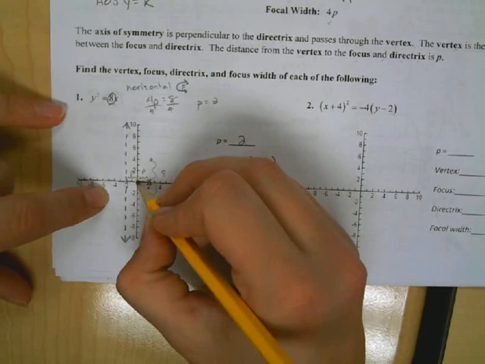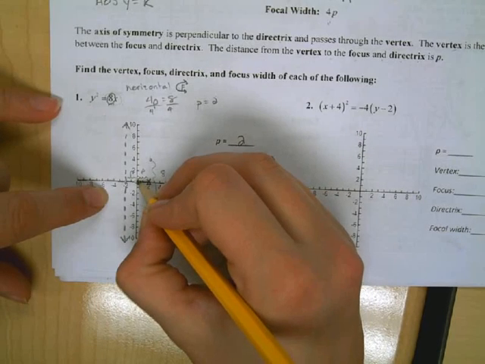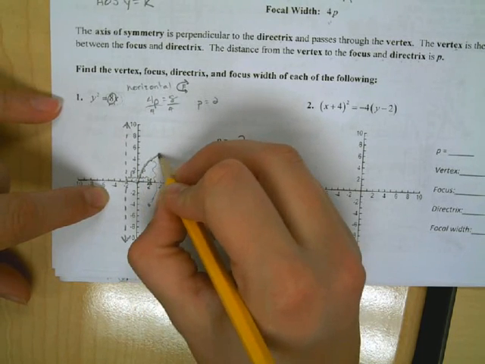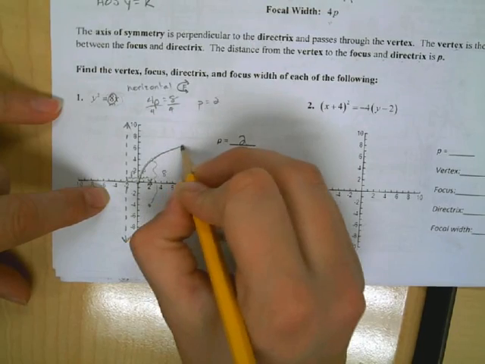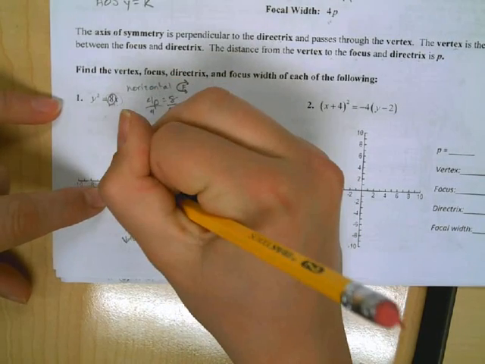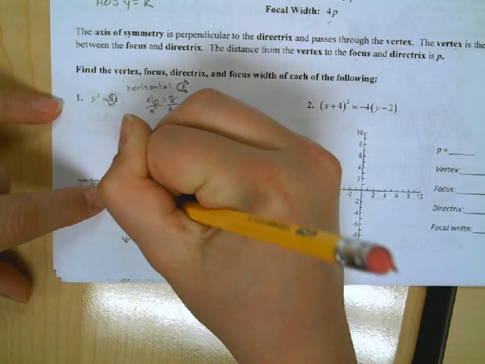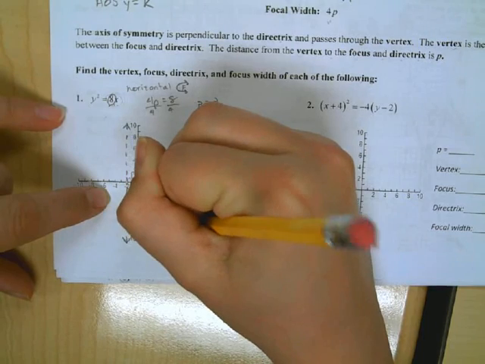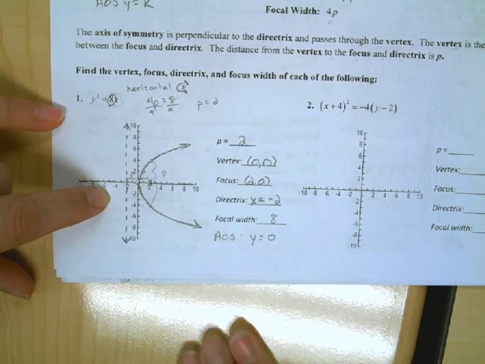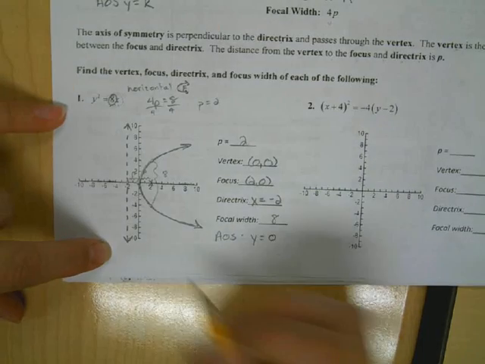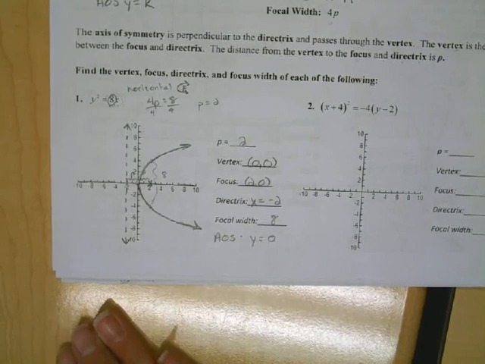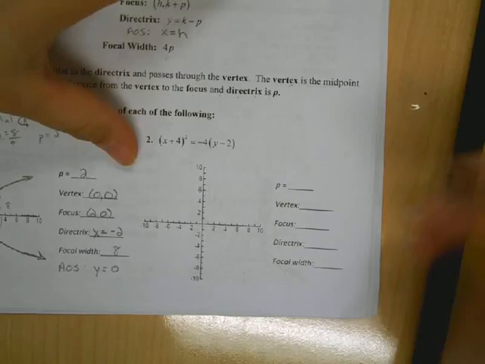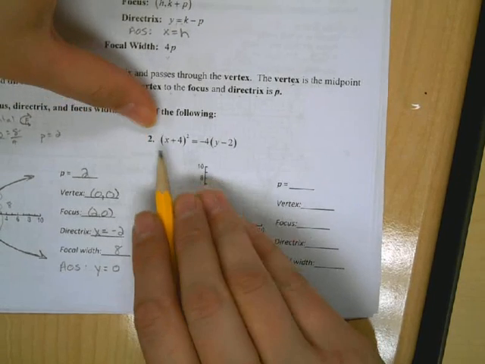Now you just draw your actual parabola by going from the vertex through those focal width points, the ones at the end of your focal width, and graph those, and that would be your parabola. Okay, so that's your parabola. Now that one's from 0, 0, so we're going to take a look at another one that's not from 0, 0. If you take a look here, I've got x plus 4 squared is equal to negative 4y minus 2.